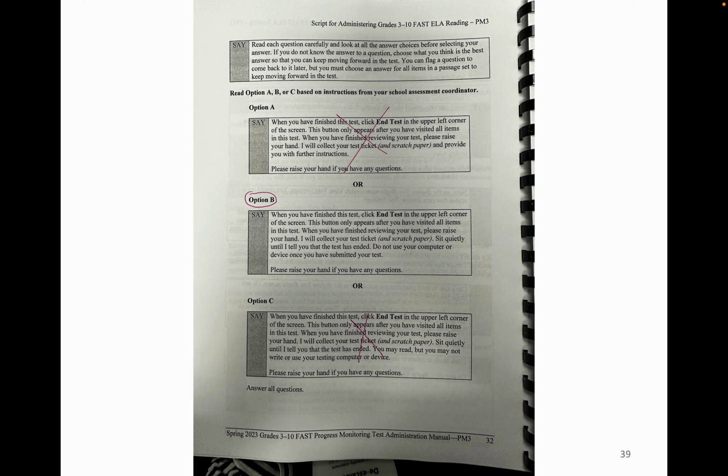Our county is only using option B. So please cross out option A. They may not... what's it say? Items, when you have finished reviewing your test, please raise your hand. I'll collect and provide you with further instructions. We're not giving them any further instructions. We're not using that. And C, I think, is to read a book. So B is just to sit quietly until the test is ended. So we're using option B.